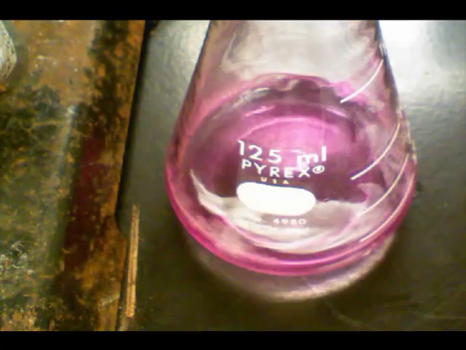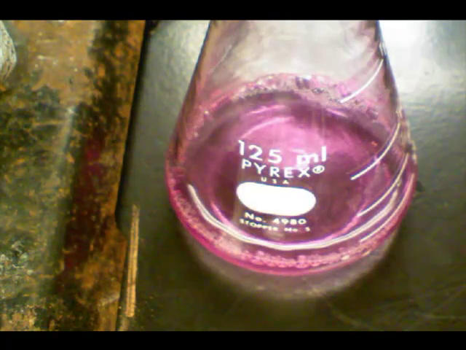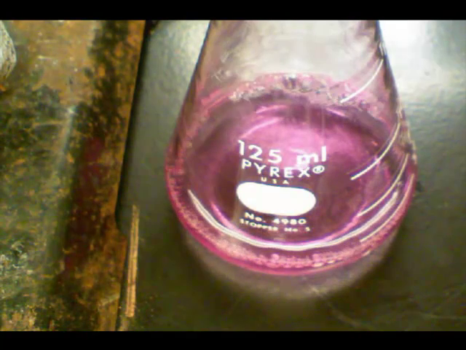Now it's not going to be easy to see this color change against that black lab bench, so I'm going to slip a piece of white paper underneath there to increase the contrast, and this will make it a lot easier to see when it changes from pink to colorless, because it'll happen fast. Okay, everything is ready, and now I can start draining acid into my flask.